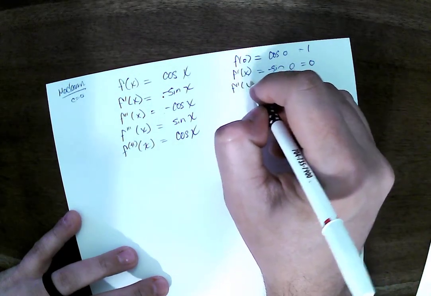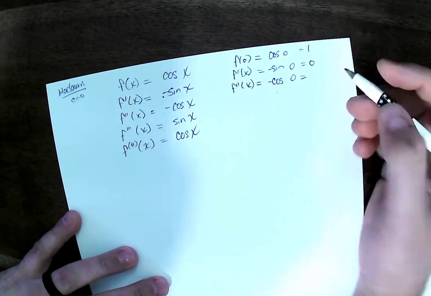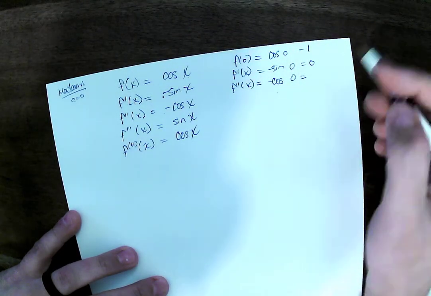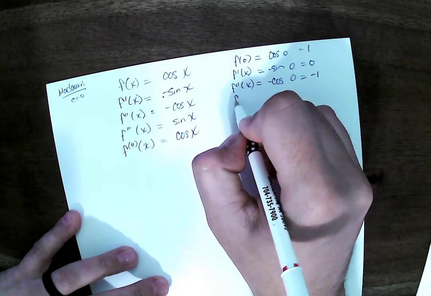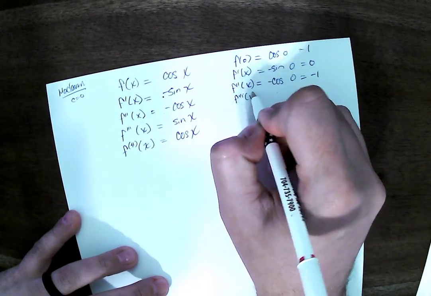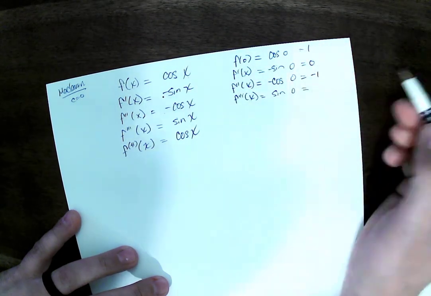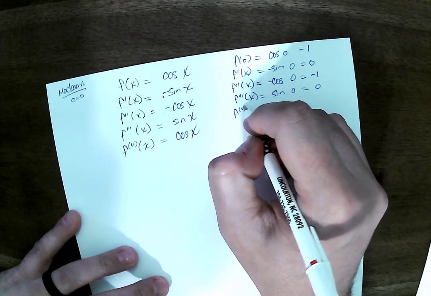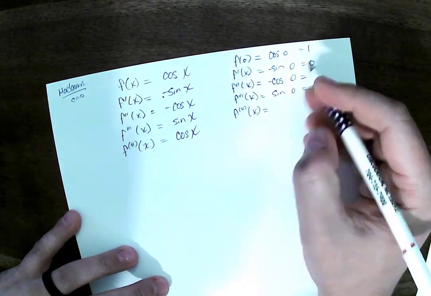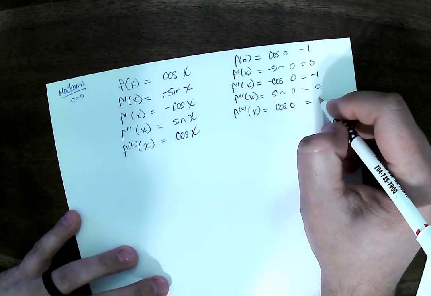F double prime of x equals negative cosine of 0. Cosine of 0 is positive 1, but we have a negative out front, so that becomes negative 1. Third derivative, sine of 0. Again, the sine of 0 is just simply 0. And then one more, the fourth derivative of x. This equals the cosine of 0, which we've already said before is 1.